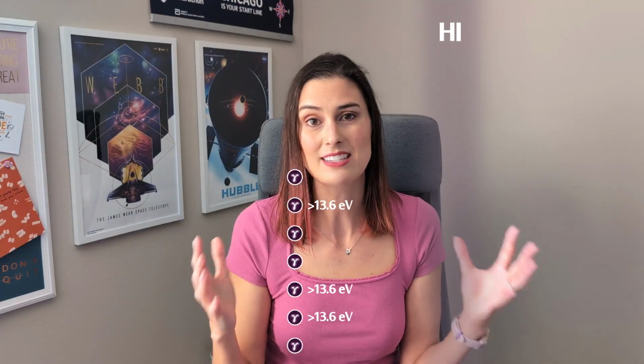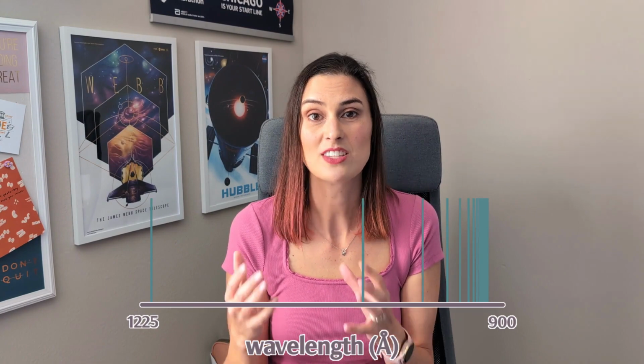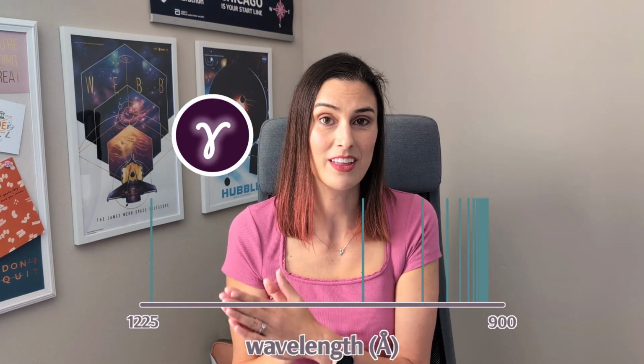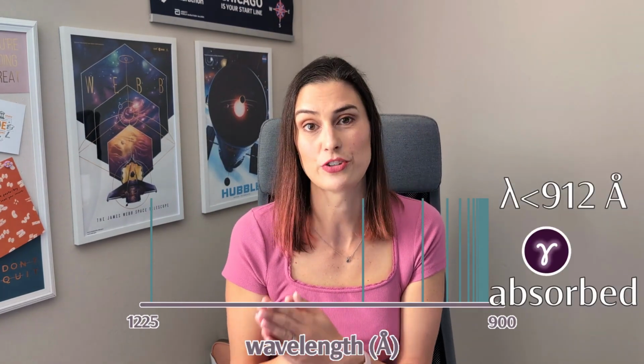So that bright light coming from the young stars, as it passes through this neutral hydrogen, any photons that have high enough energy will ionize the hydrogen, and so they don't pass through the cloud. We don't see the photons at that energy. And so that is any photon that has a wavelength shorter than the Lyman limit at 912 angstroms.